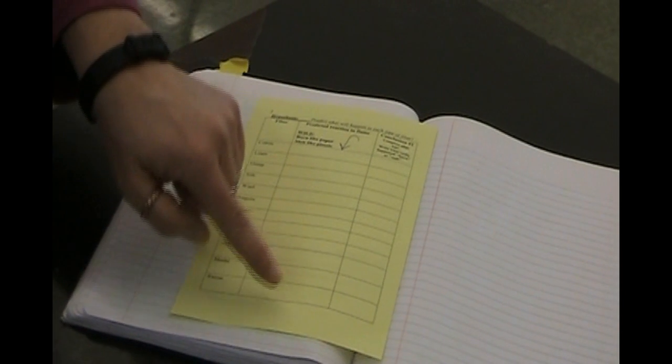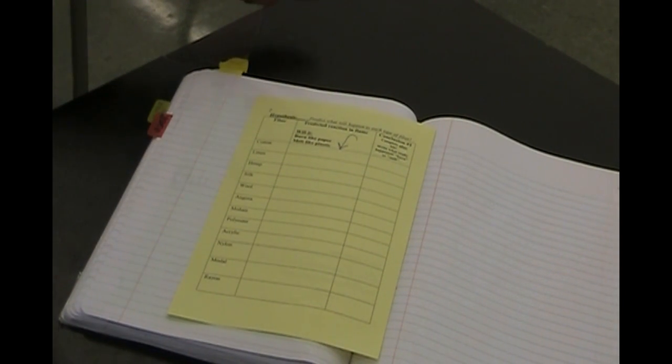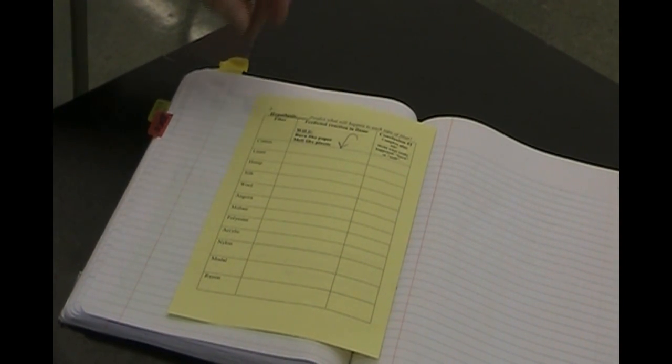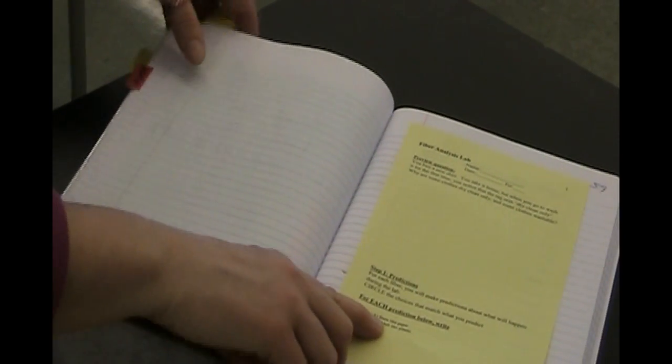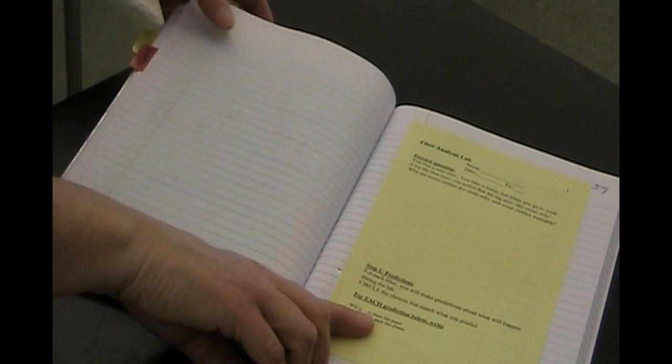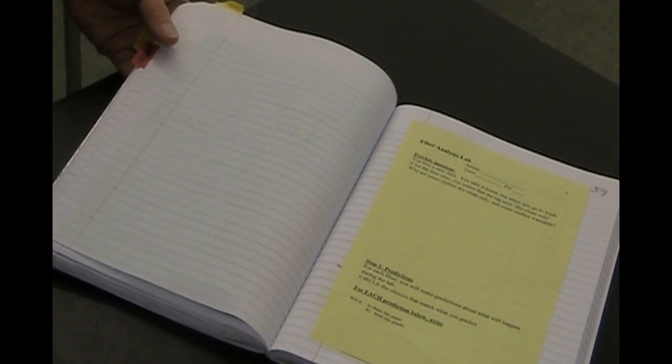So you'll write your predictions. So how will you know what to predict? Well, I'm going to show you how paper burns and how plastic burns. Okay, hit pause. Just red button again.